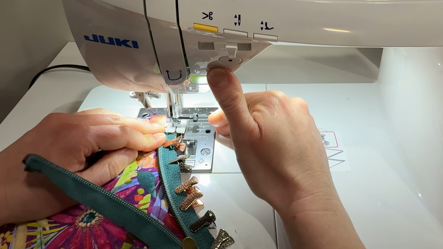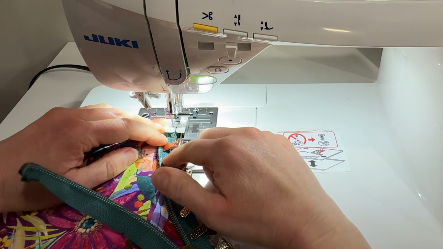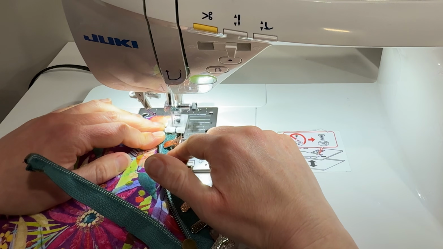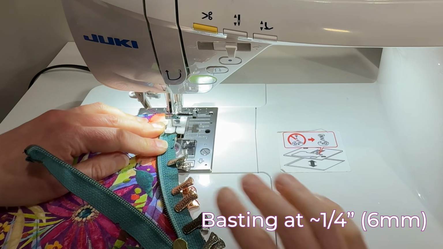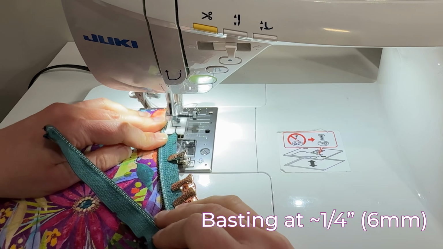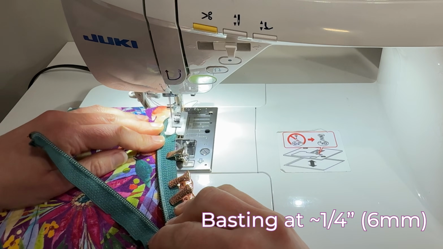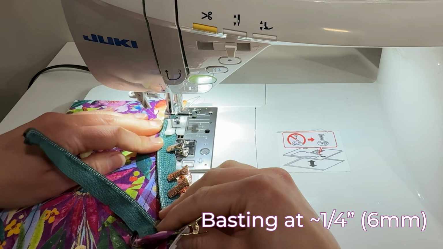We're basting, but I'm going to backstitch at the very end just to hold that in position. And just follow the curve around.